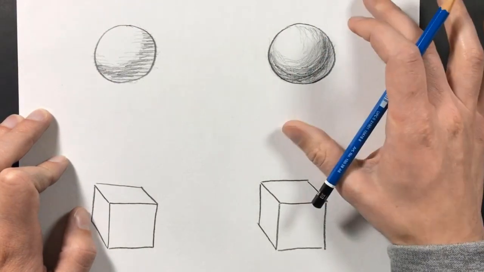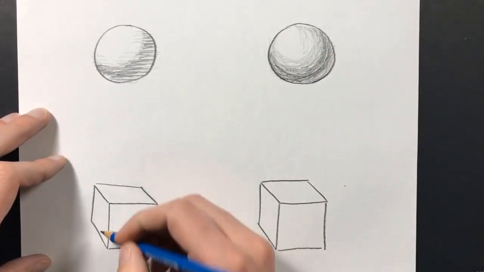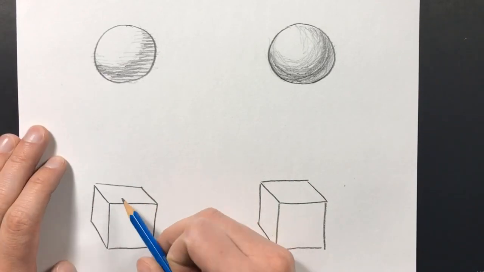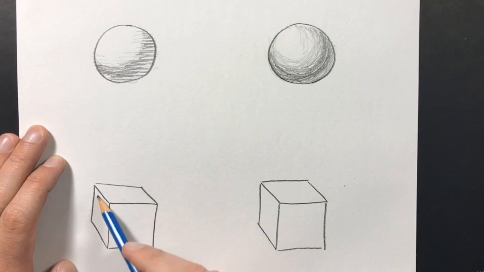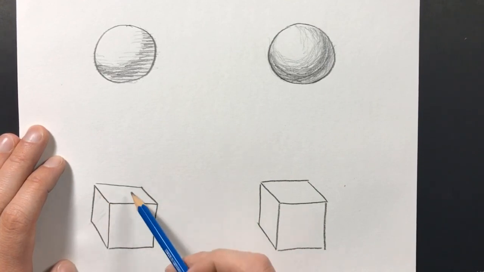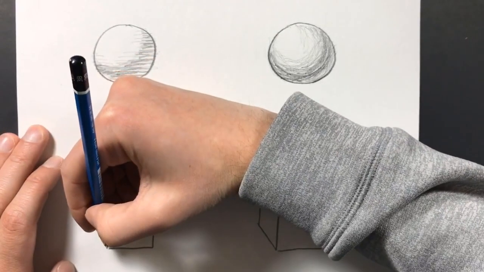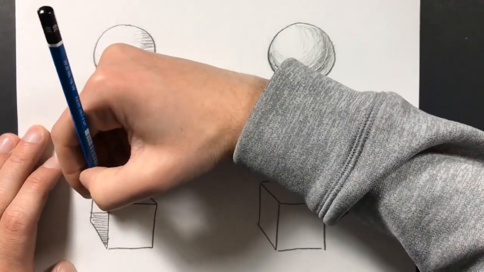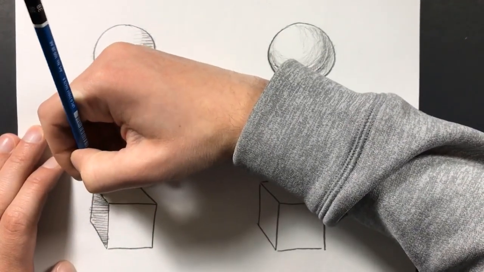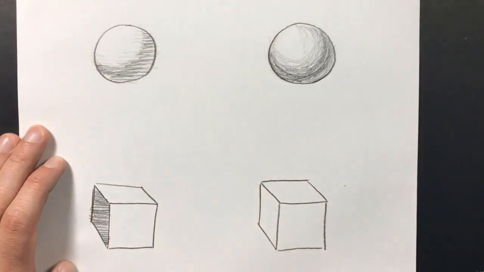All right. Now, if you're still not understanding what cross-contour lines are, let's have a look at a square or a cube. If we were to do this with just straight contouring lines, let's see how that would look. We're going to make this side our shadow side, this top part our highlight, and this side our mid-tone color. First, we're going to start off by adding that shadow in like so. And as you can see, I'm just using straight lines.